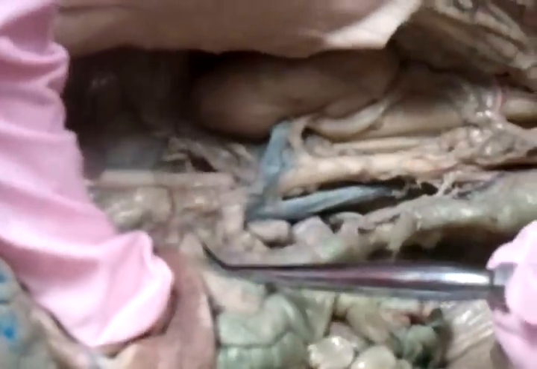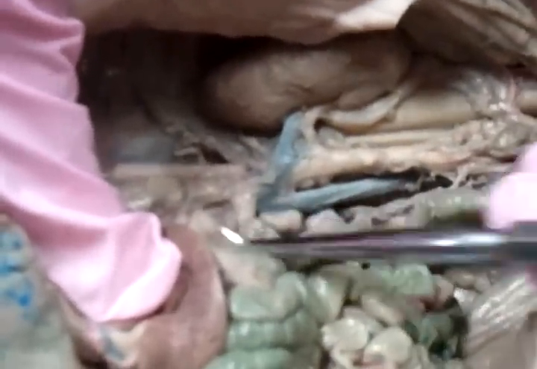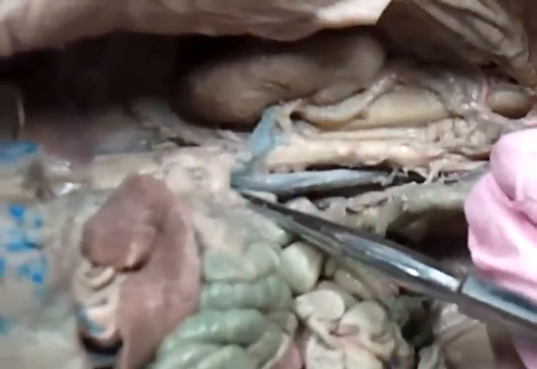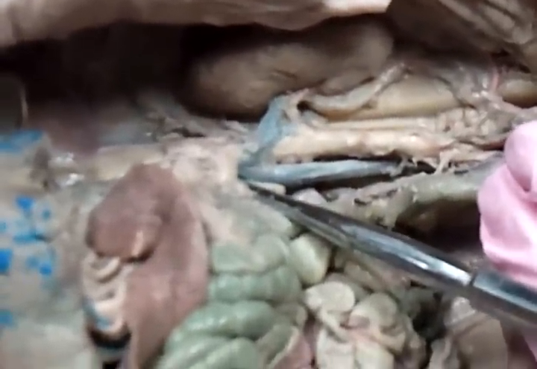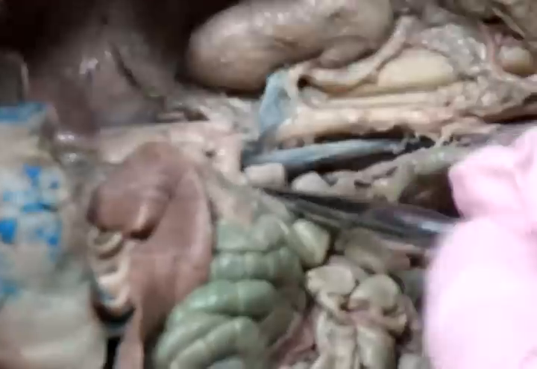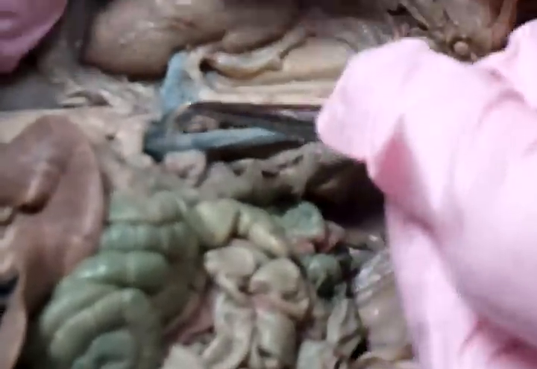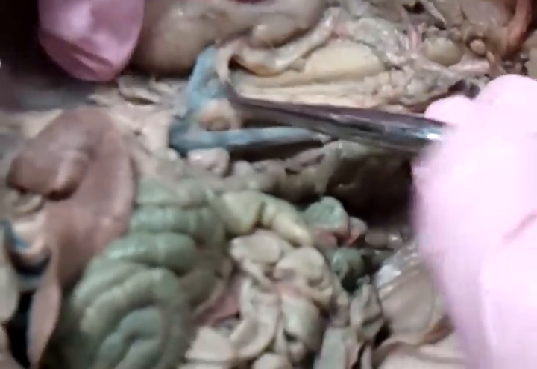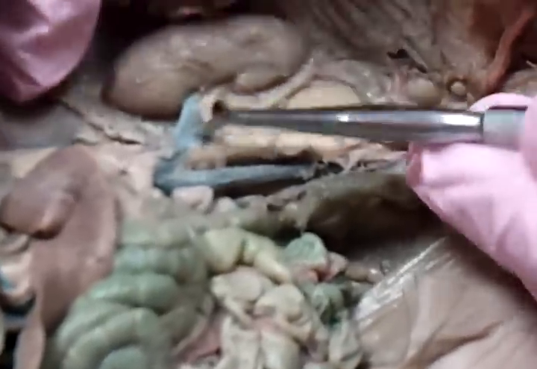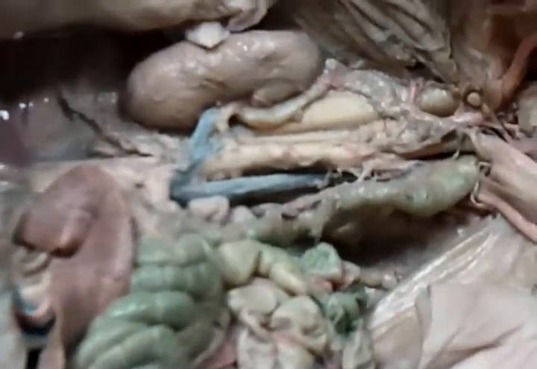Right below the celiac trunk, the next branch we look for, and it's a little thicker, this guy, is your superior mesenteric artery. It's going to serve your small intestine and the upper part of your large intestine. All right, right below that, here's your kidney, so you could see your renal artery and vein right there. Artery and vein.